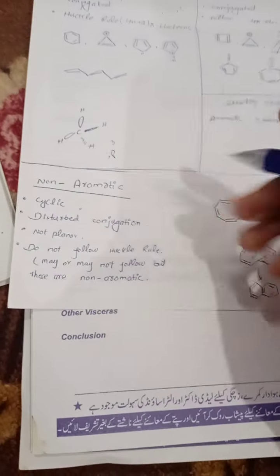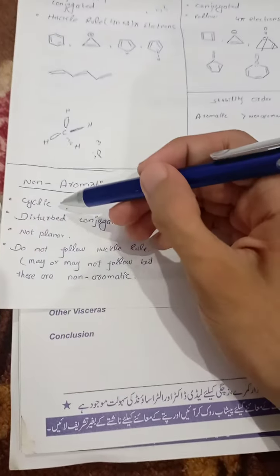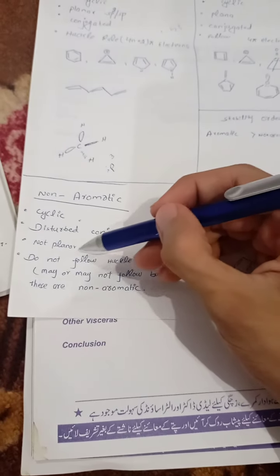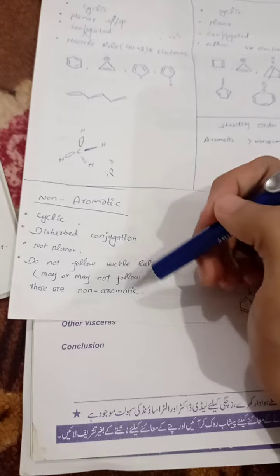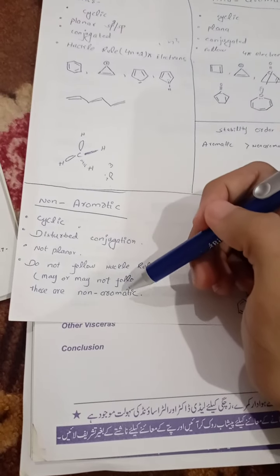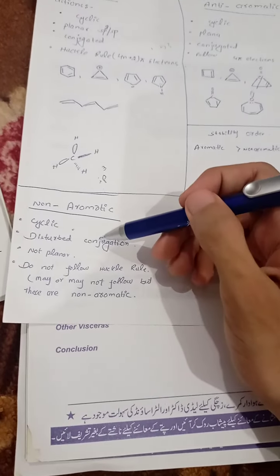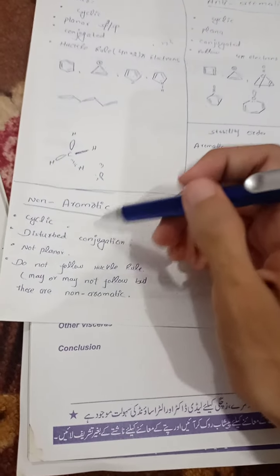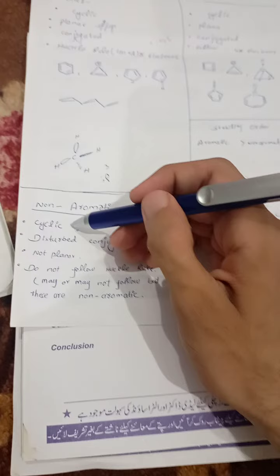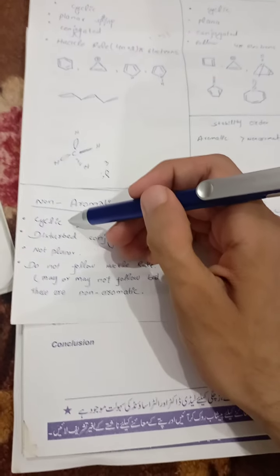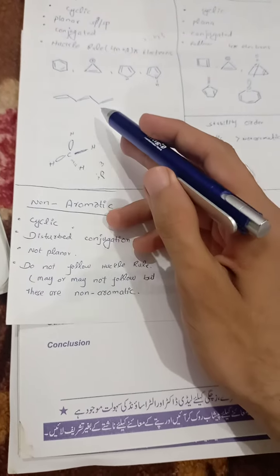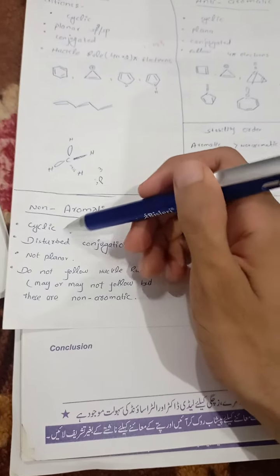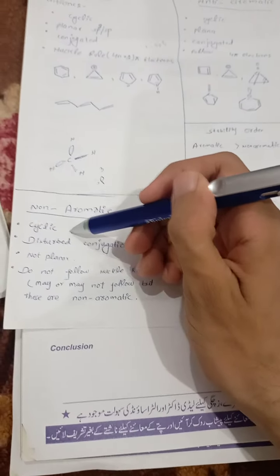If we look at non-aromatic compounds, these molecules are also cyclic, but they have disturbed conjugation due to non-planarity. These are non-planar. They may follow Huckel's rule or not, but due to disturbed conjugation, they are considered non-aromatic. You should remember that non-cyclic compounds are also not considered non-aromatic, so non-aromatic compounds are also cyclic.